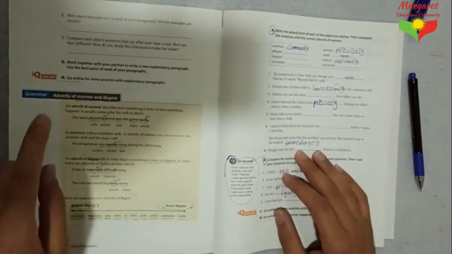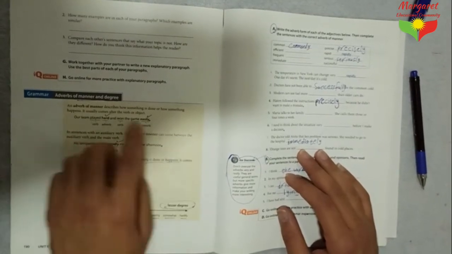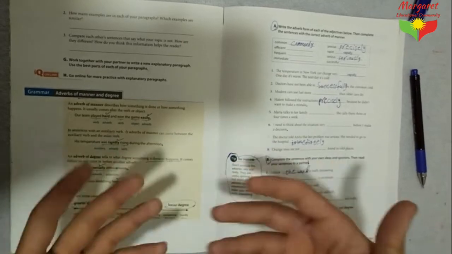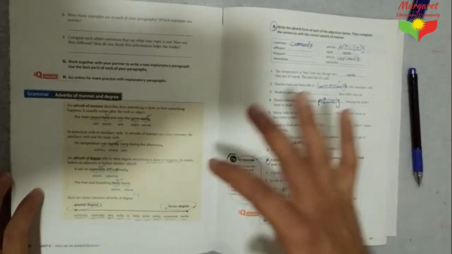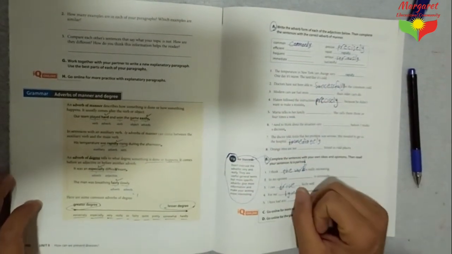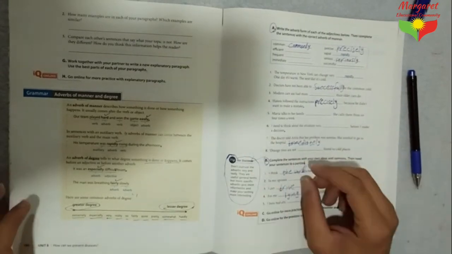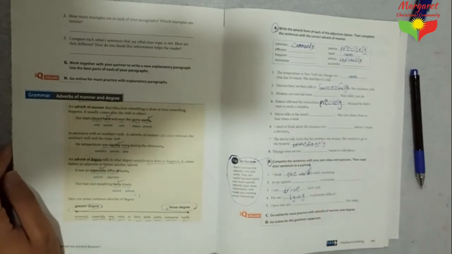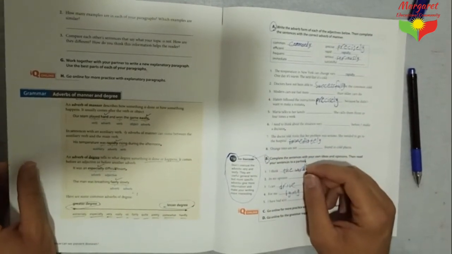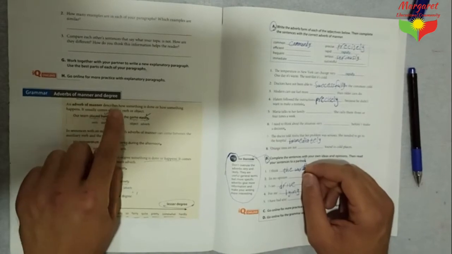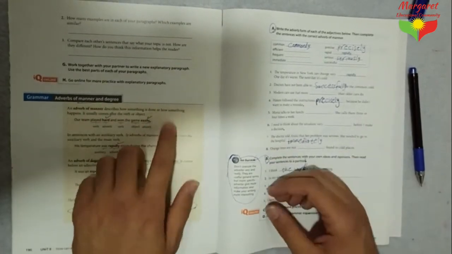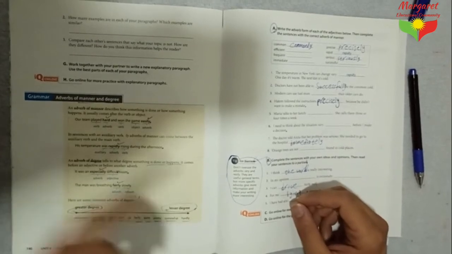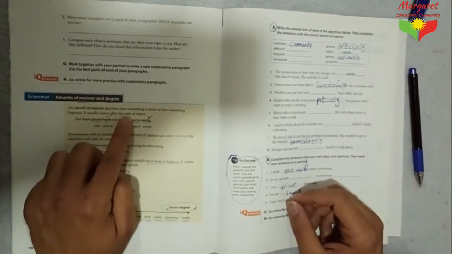My dears, on page 190 we have adverbs of manner and degree. Let me first remind you that an adverb is a word or a phrase, mostly a word, which describes the action. It gives information about the action. An adverb of manner describes how something is done or how something happens, and it comes after the verb or the object.